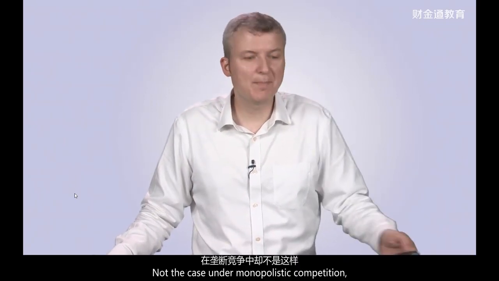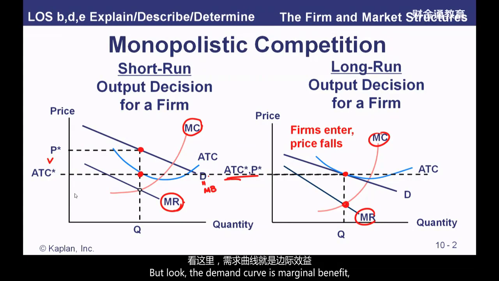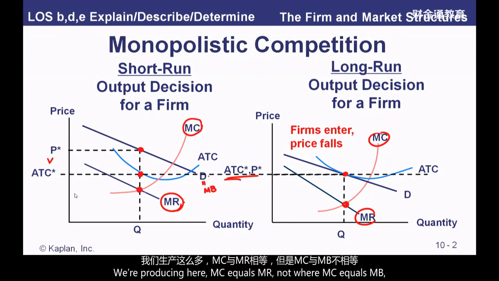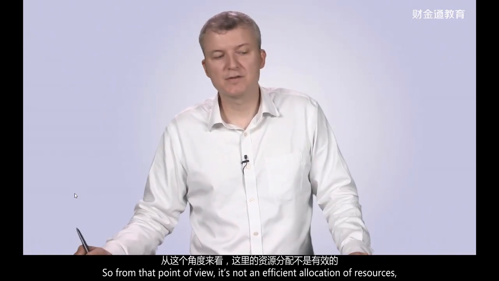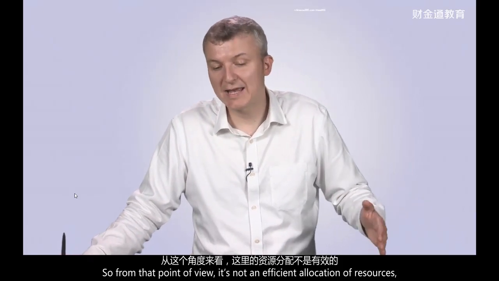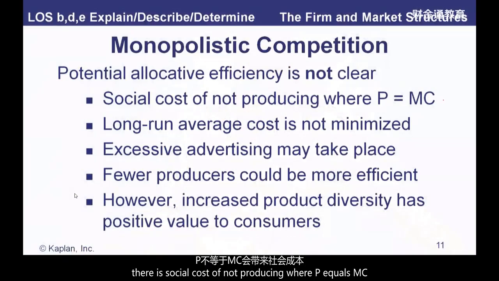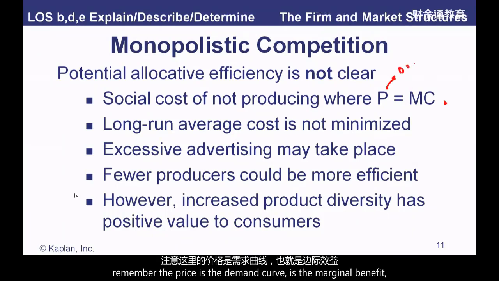Not the case under monopolistic competition. Under monopolistic competition, you set MC equal to MR, but look, the demand curve is marginal benefit. We're producing here where MC equals MR, not where MC equals MB. So from that point of view, it's not an efficient allocation of resources. But there are upsides. Although it doesn't seem to be efficient, there is social cost of not producing where P equals MC. Remember, the price is the demand curve, is marginal benefit.